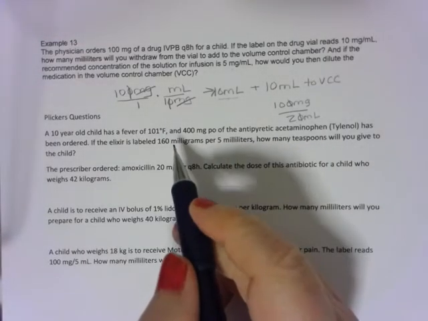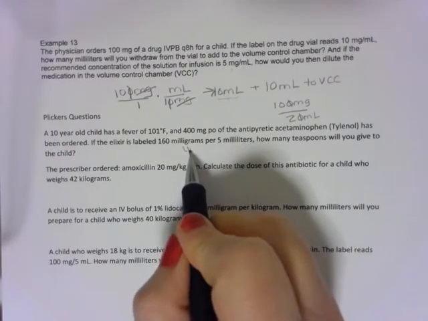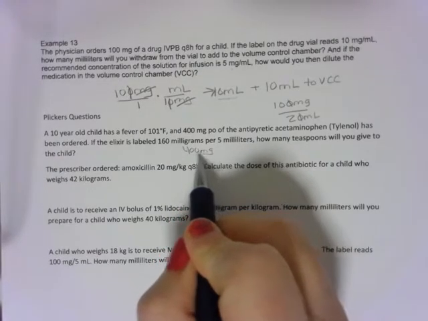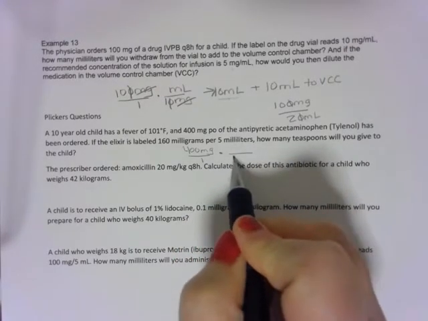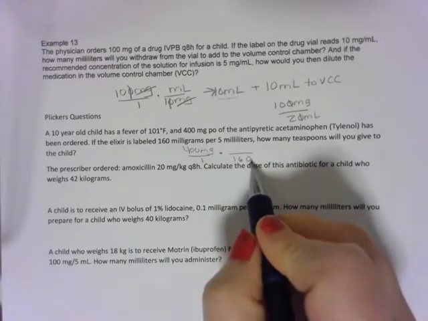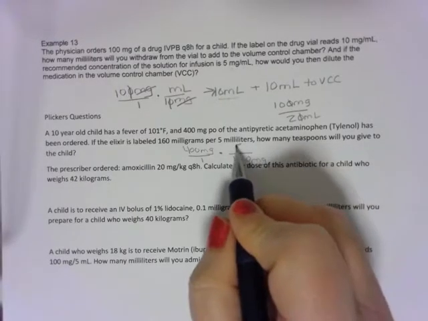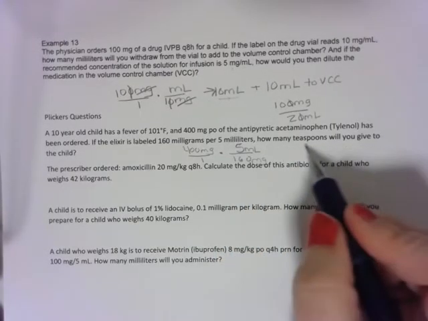So here we have 400 milligrams. The strength is 160 milligrams per 5 ml, and they want it in teaspoons.